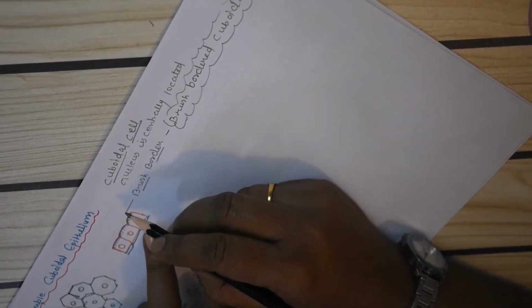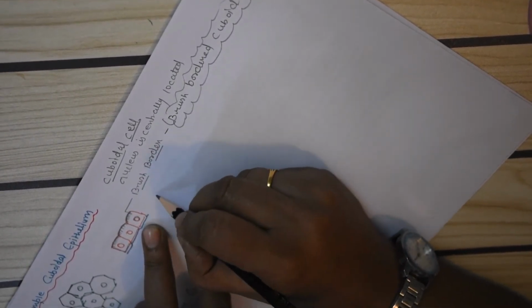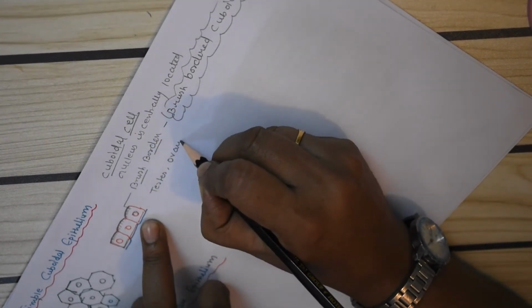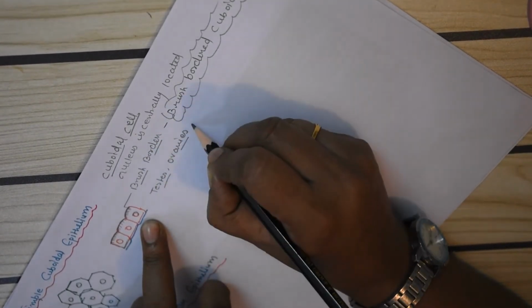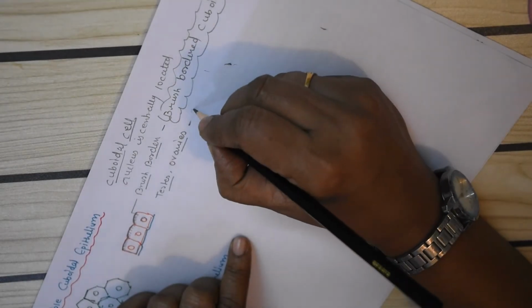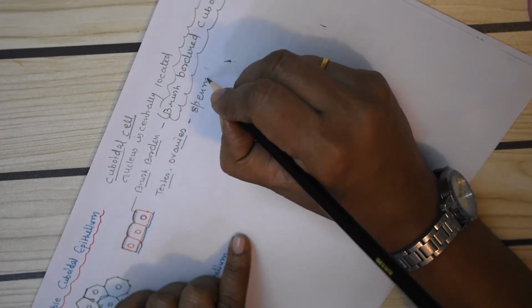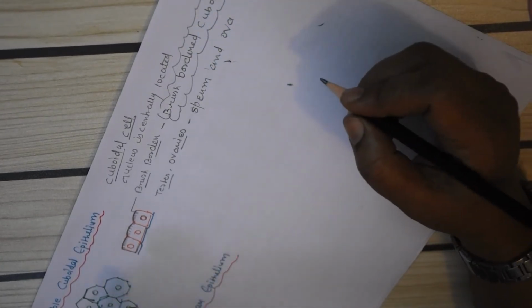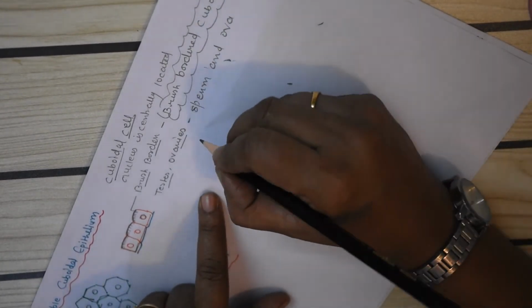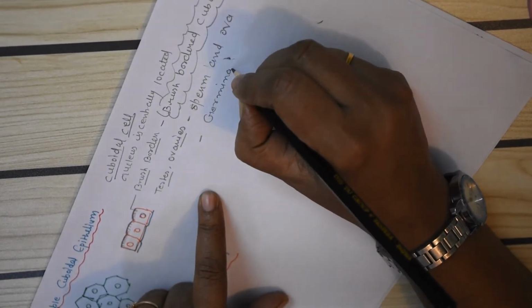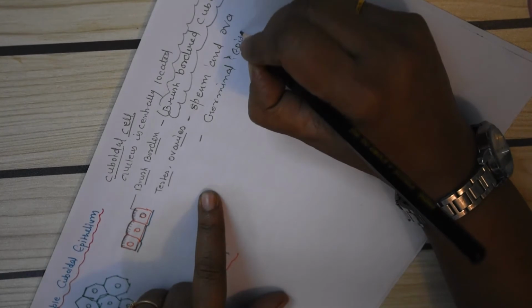The simple cuboidal epithelium is also present in the testes and the ovaries, and there it produces sperm and ova. That's why the simple cuboidal epithelium is also known as germinal epithelium.